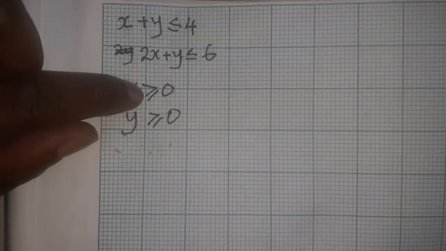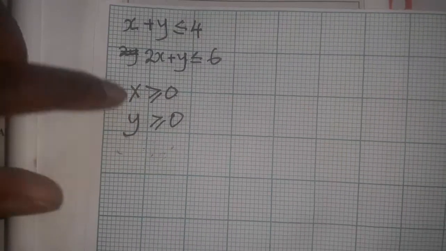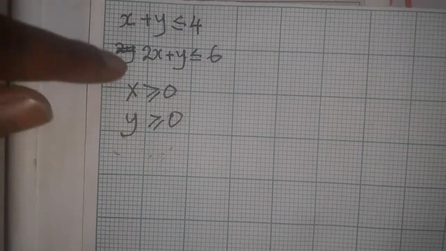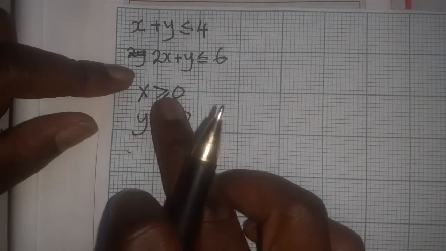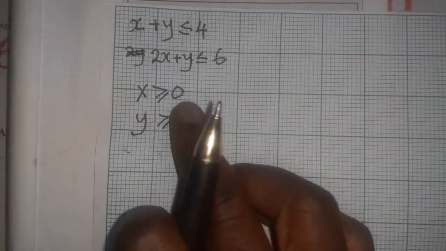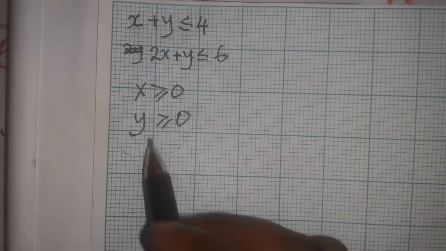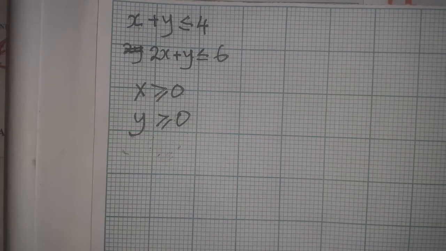This is one thing that I really wanted to emphasize here. We're talking about chairs and desks. How many desks were made? We don't know. So it could be 0 or more than 0, because we can't go into negatives. The same thing for this one. Okay? The same thing for this one.